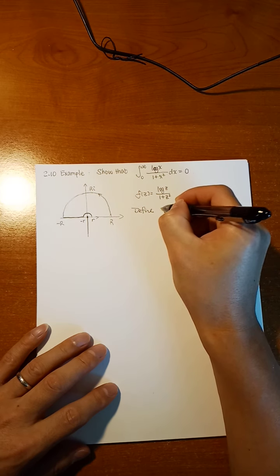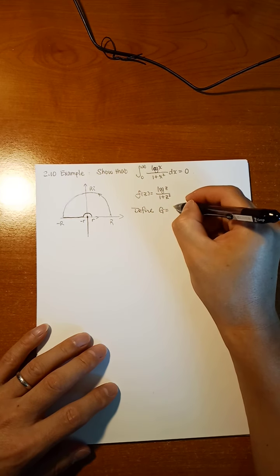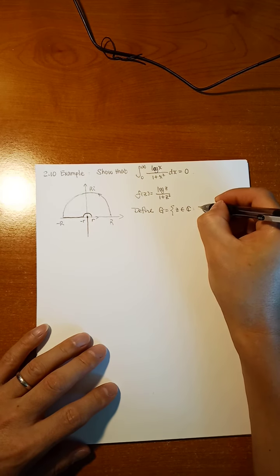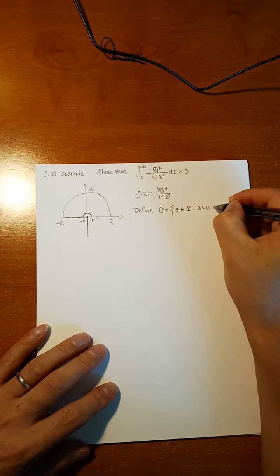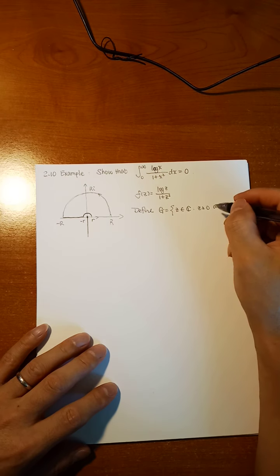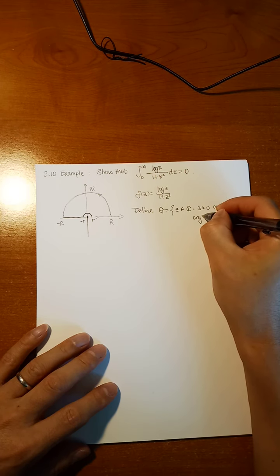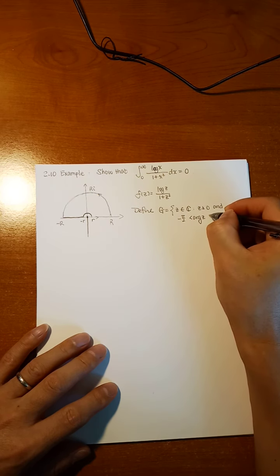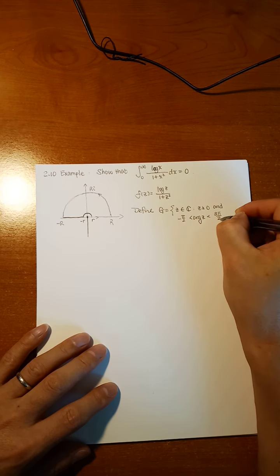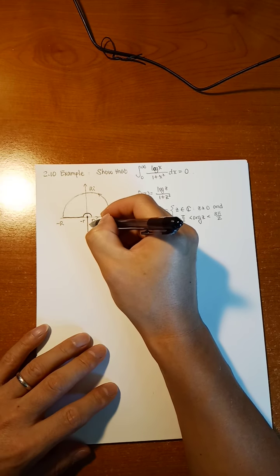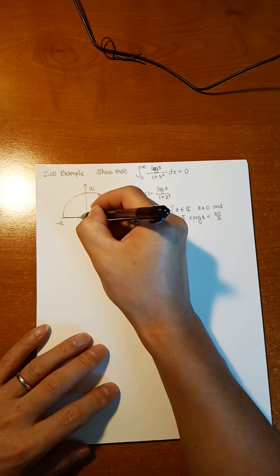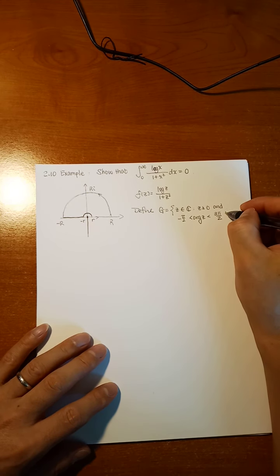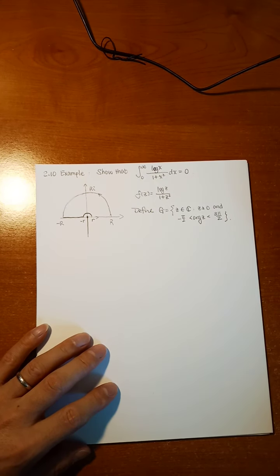All right, first define G to be z in C, z is not equal to 0, and the argument of z is between negative pi over 2 and 3 pi over 2. This is our domain for the natural log of z.